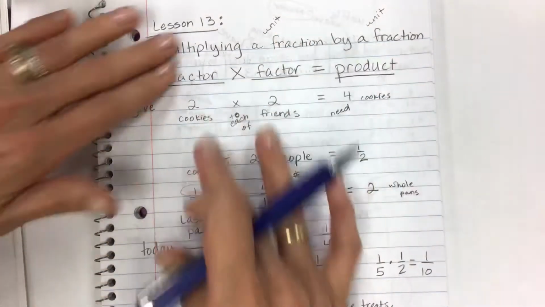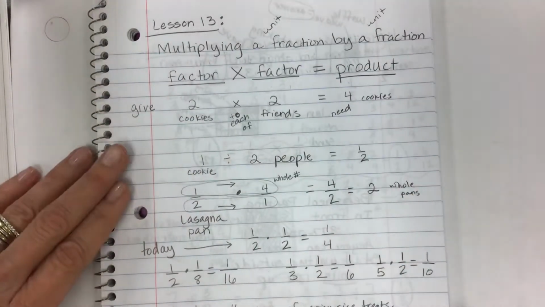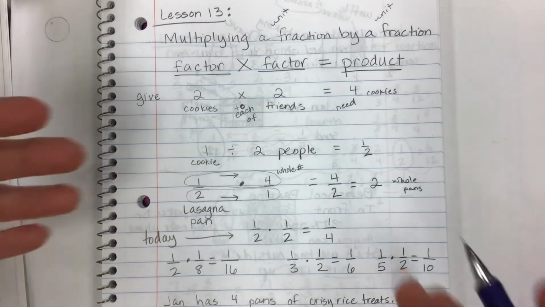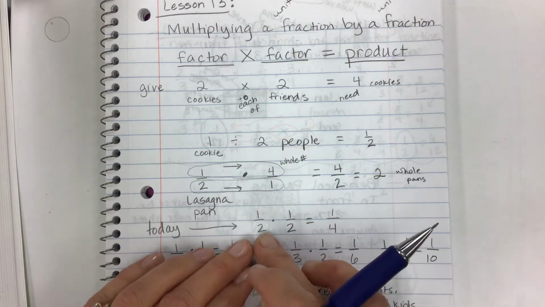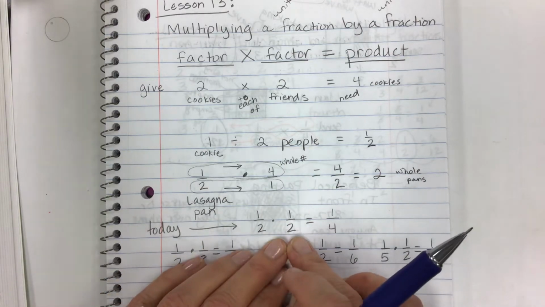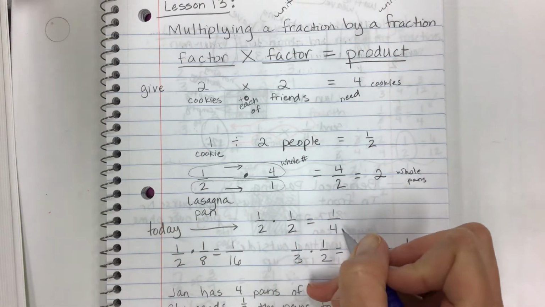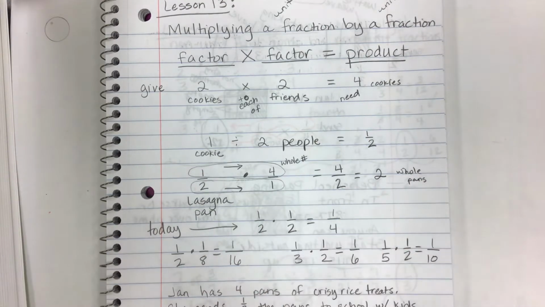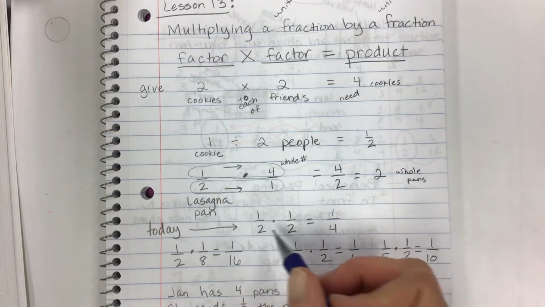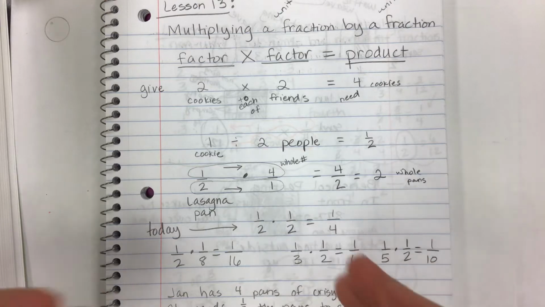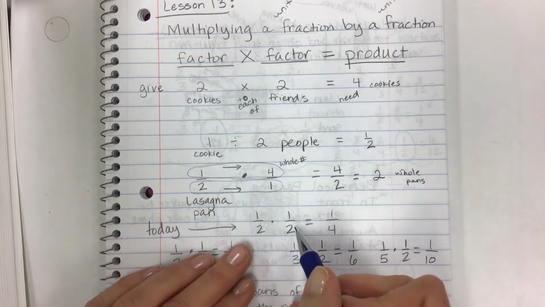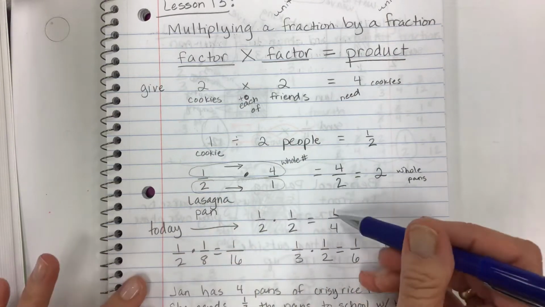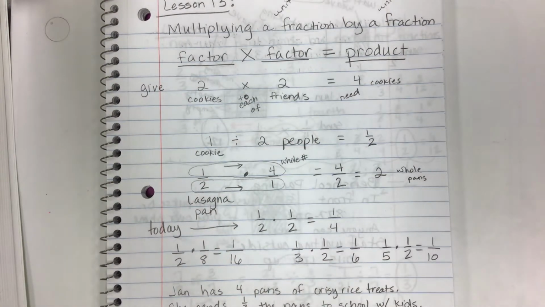So that's all just to prepare you and say, hey, we've done this. Understand what the math is showing you. Today we're going to take a fraction of a fraction. And so you're going to end up with an even smaller piece. And so it's important to think about the size of the things you're dealing with. If I only have a half to start with and I take a half of the half, it makes sense that I would end up with a fourth.